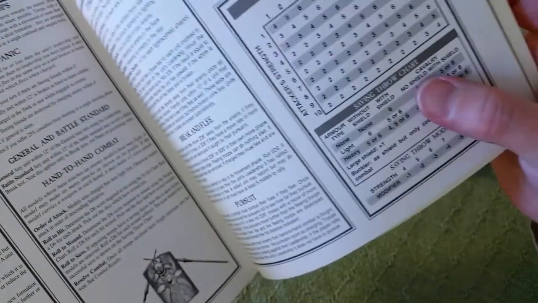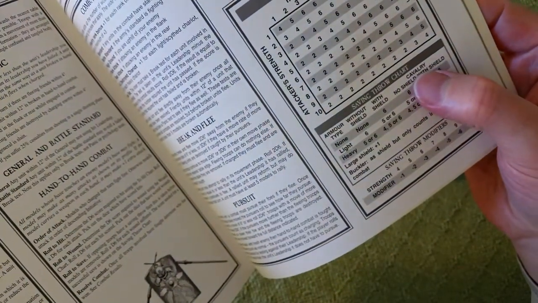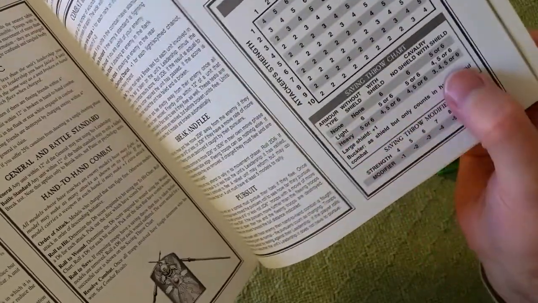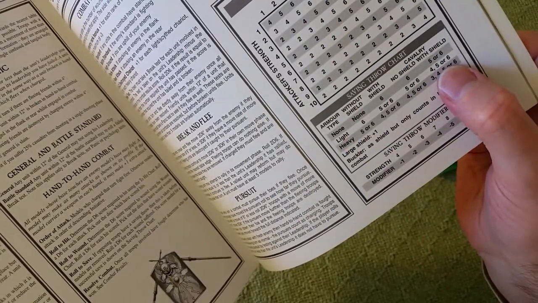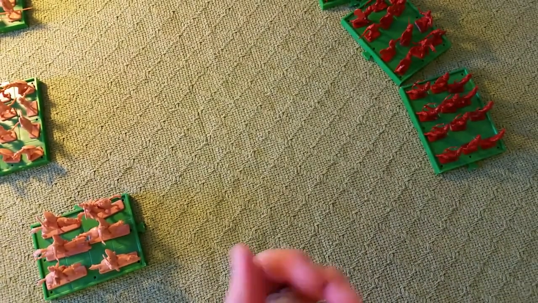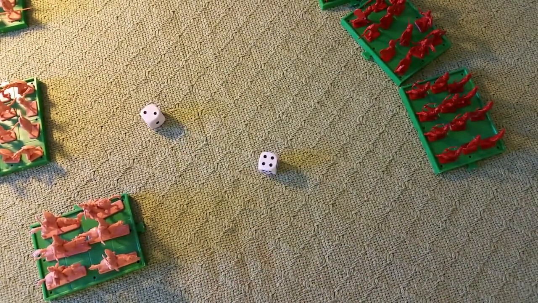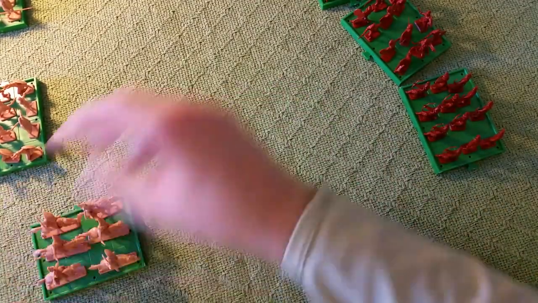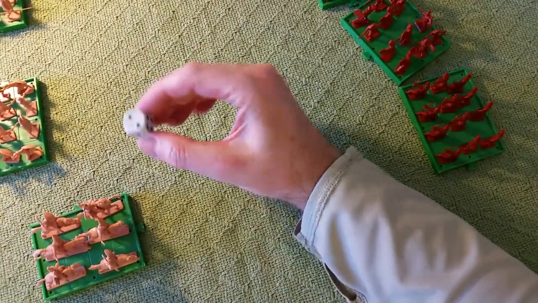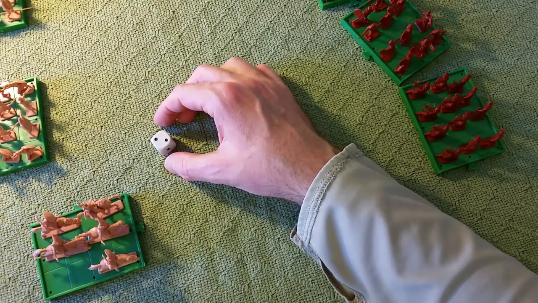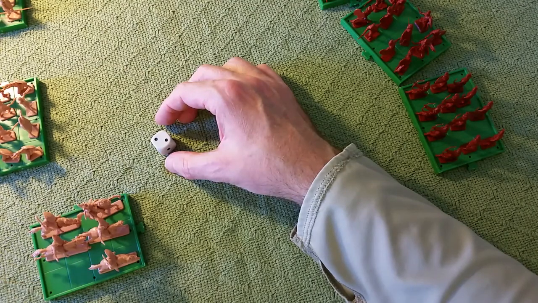Going to the saving throw chart, cavalry with shield, light armor type, we save on a 4, 5, or 6. So take those 2 wounds. Only saved 1. So we had our first casualty. As I understand it, we take it from the back of the unit.